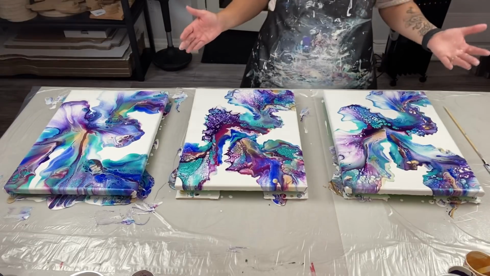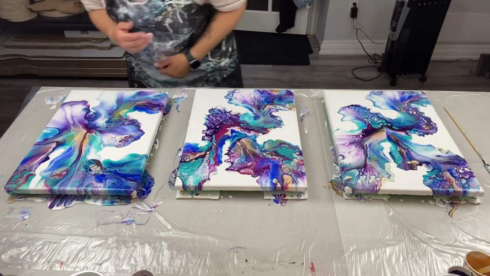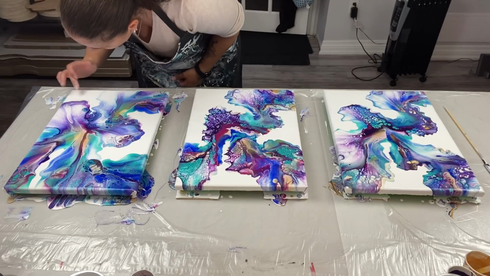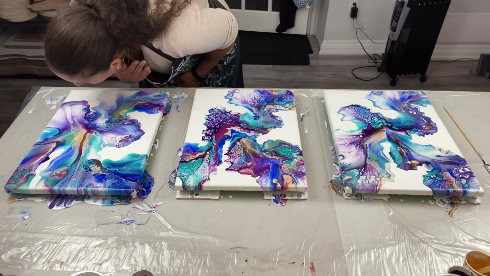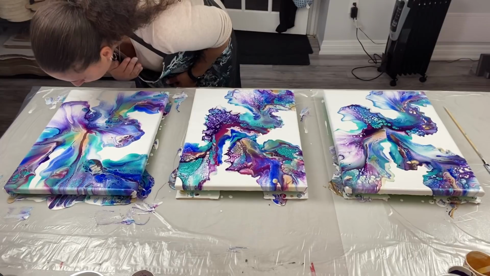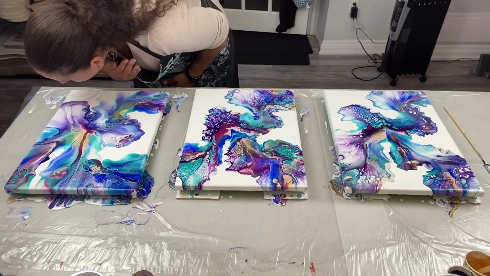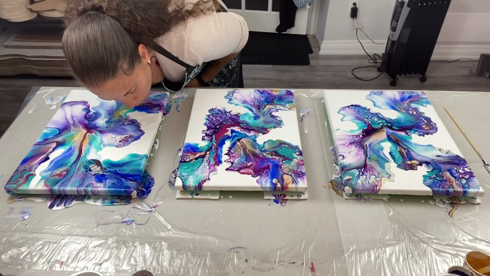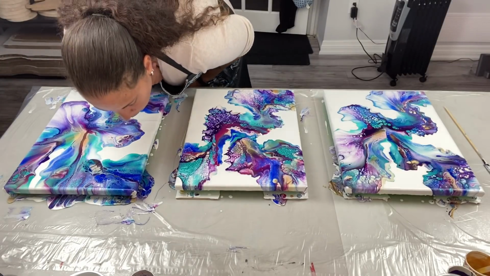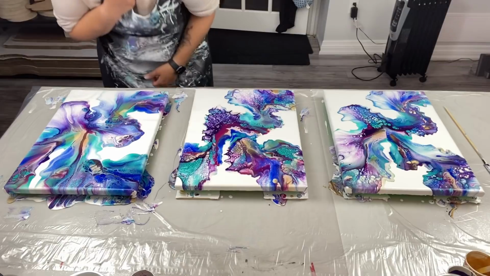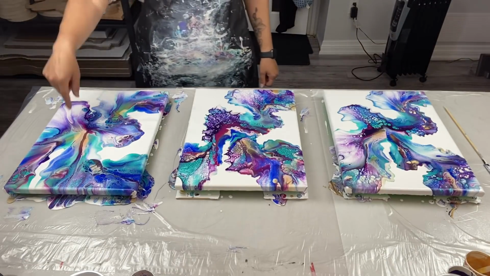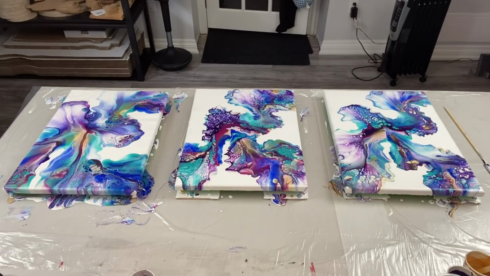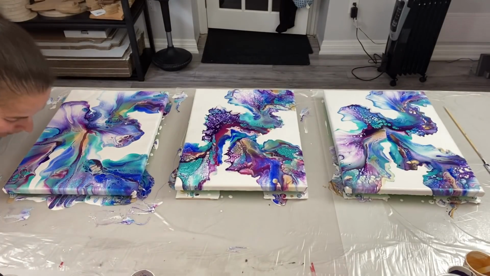It's unbelievable. So this one is moving a lot. I wonder if it's because there's a lot of white paint on the base. A little fluff in here. Yeah, it's definitely moving. Definitely moving. I'm just gonna fix this one a little bit.